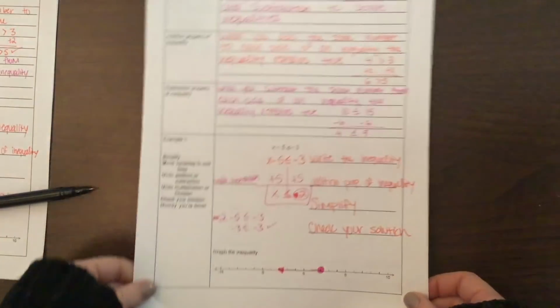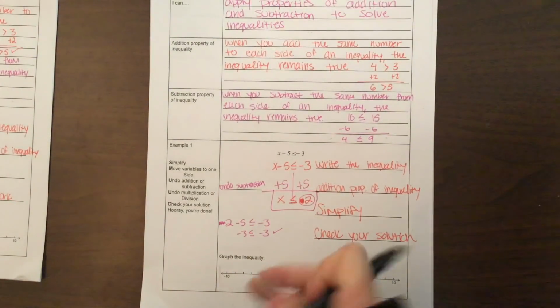If you have any questions, write them on the back of your paper, and then when you're done, go ahead and close your computer, raise your hand, and ask me what you can do next.